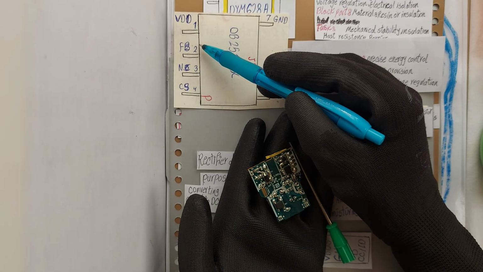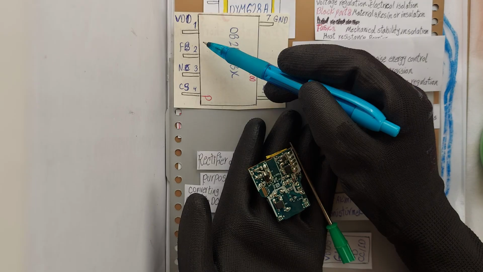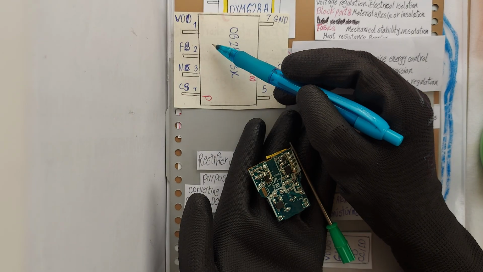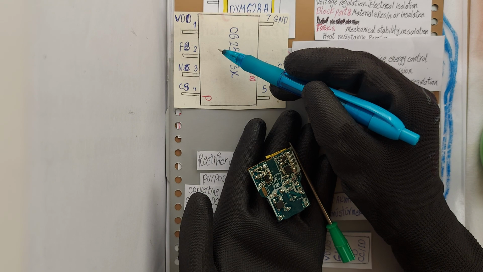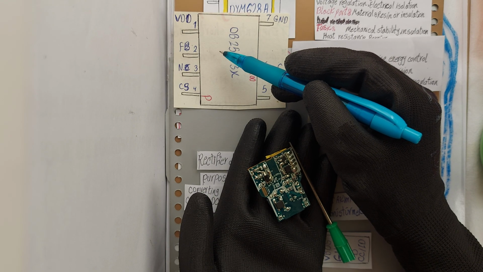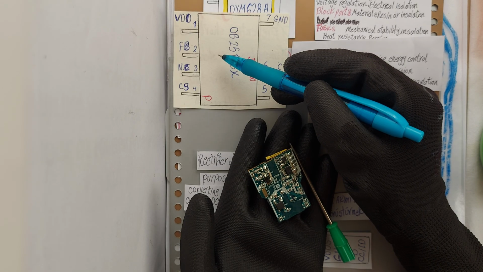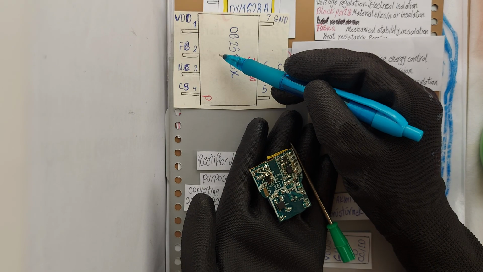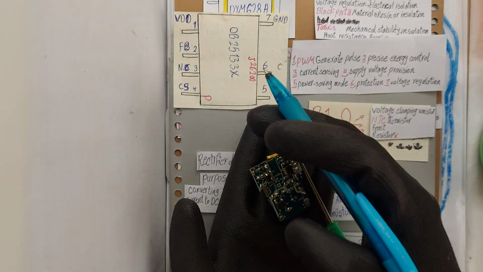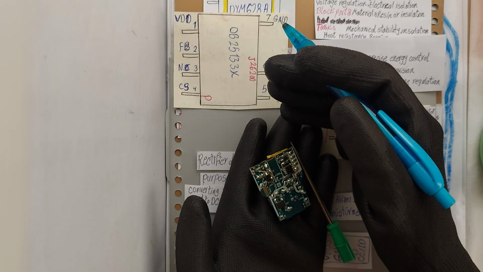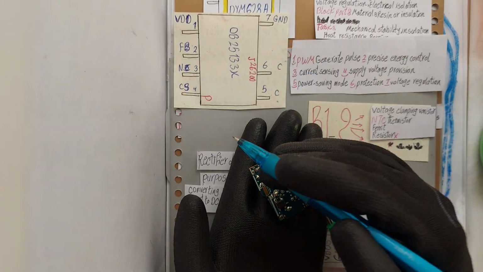Then we have the FB pin, feedback. Main role: precisely regulates output voltage without an optocoupler. How does it work? The auxiliary winding AUX is active only when the output voltage is stable, so its voltage is a good indicator of the output status. The FB pin receives a scaled down voltage, for example 2.5 volt, from the auxiliary winding via a voltage divider resistor. The IC uses this voltage to decide whether to increase or decrease the output.